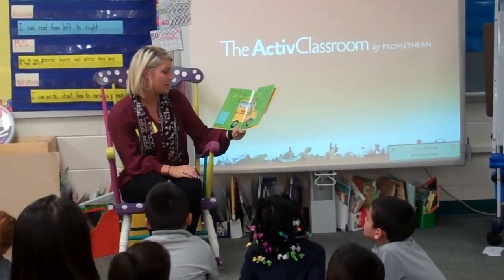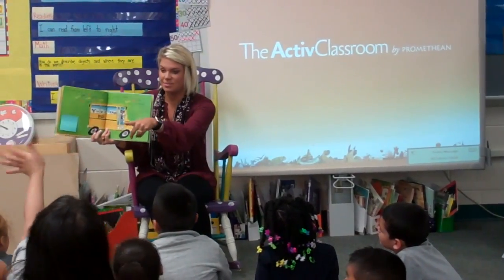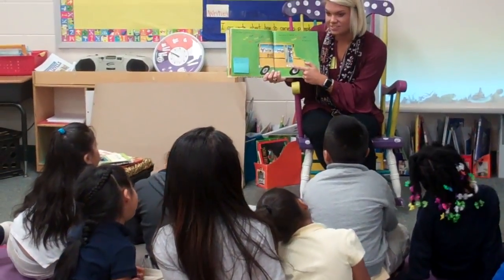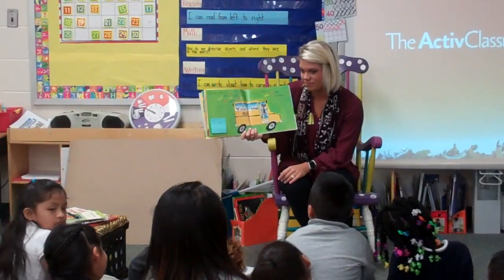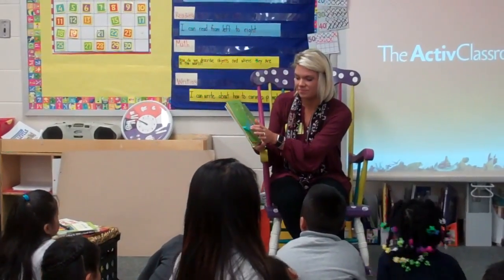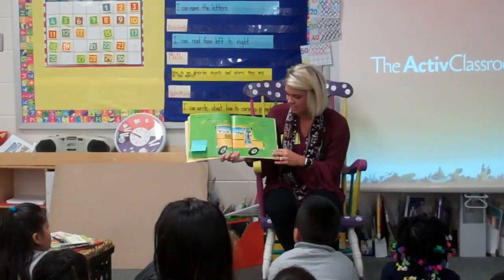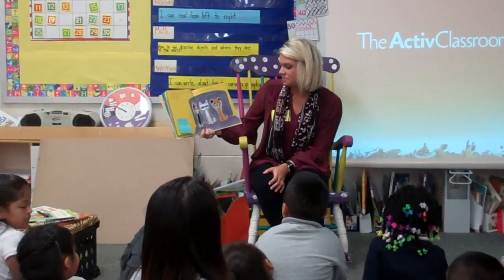Where's the bird in this picture? This one's a little tricky. Where's the bird? It's right here. So how do you think we would say that? You don't know? Let's look. Outside the window. Outside the bus. Good job, Malaysia. He's sitting right outside. It's a little tricky. You can't tell.